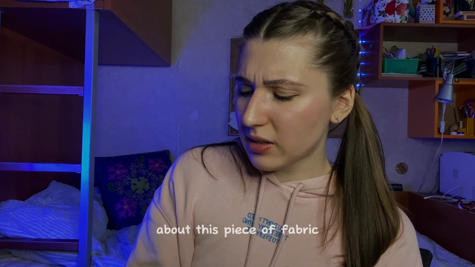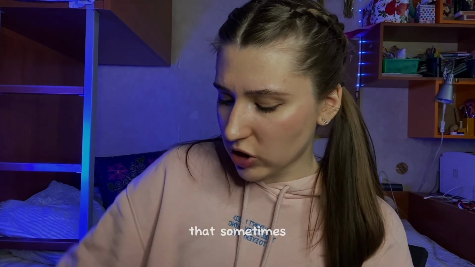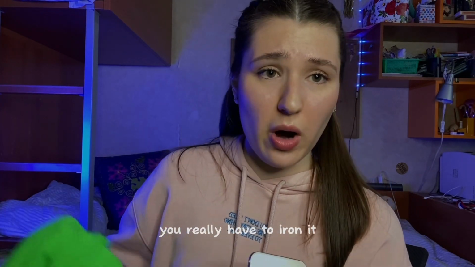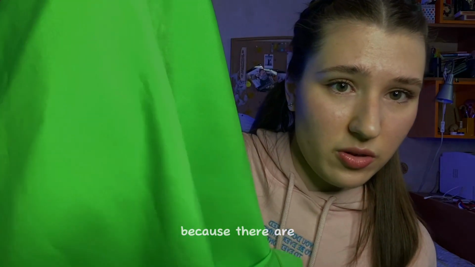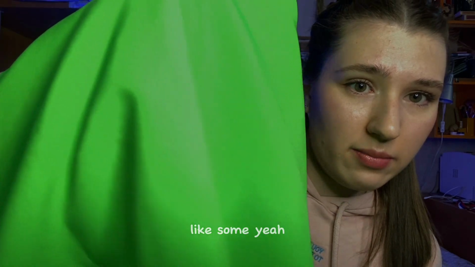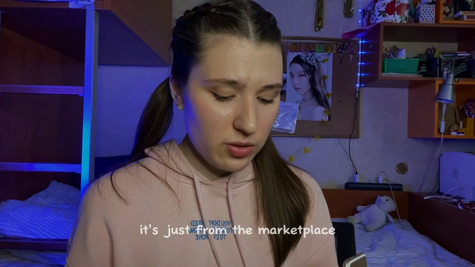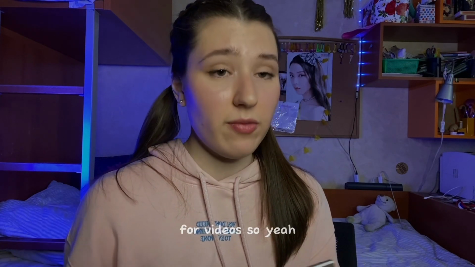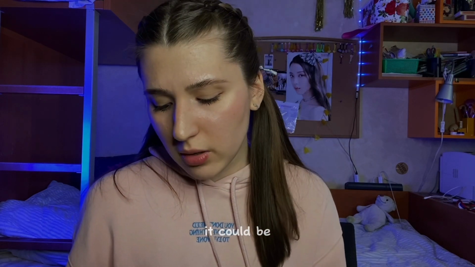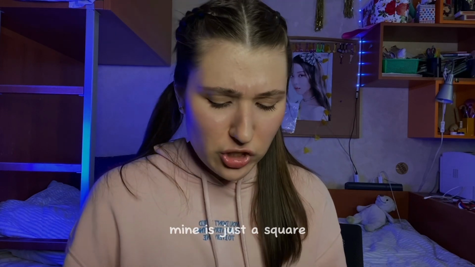But the thing about this piece of fabric is that sometimes you really have to iron it, because there are some things like this. It's not a classical piece of fabric from a fabric shop. It's just from the marketplace and it's called Greenscreen for videos. So yeah, it could be in any form or any shape. Mine is just a square.